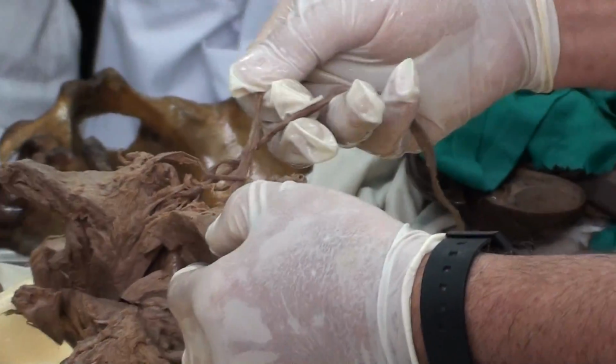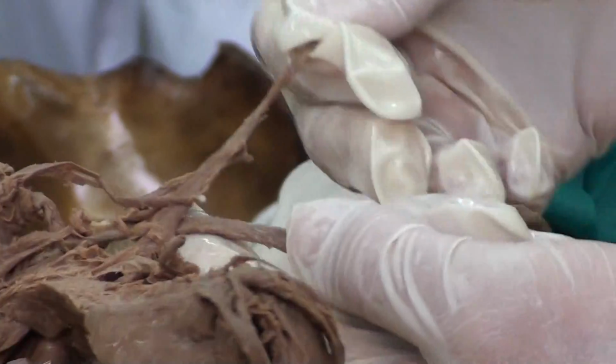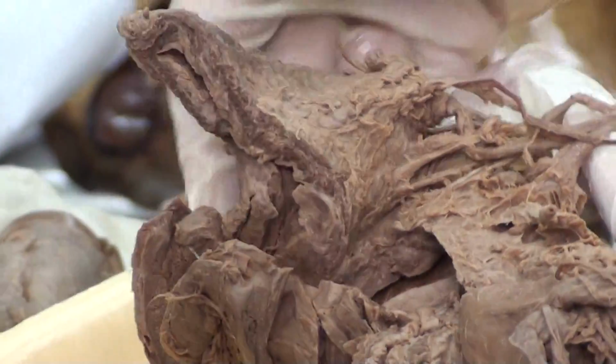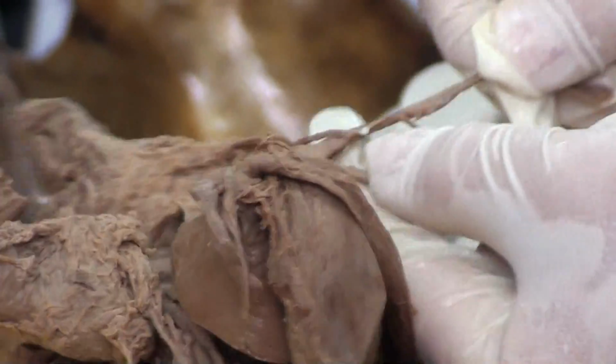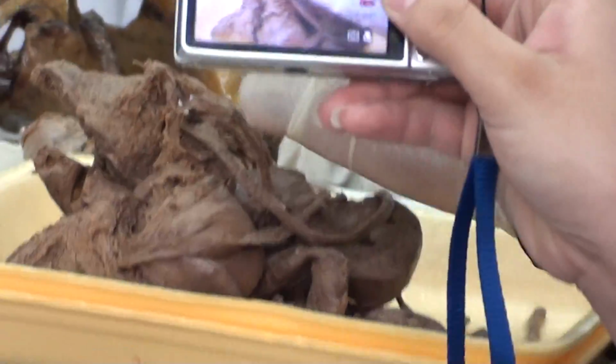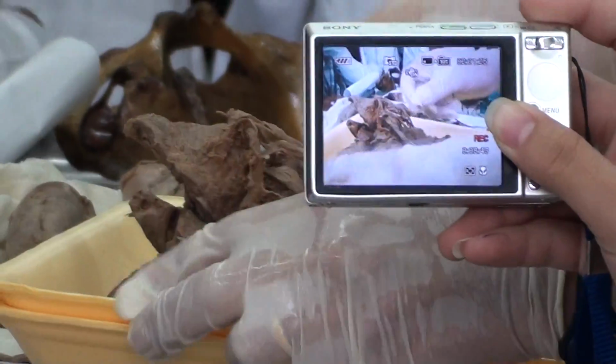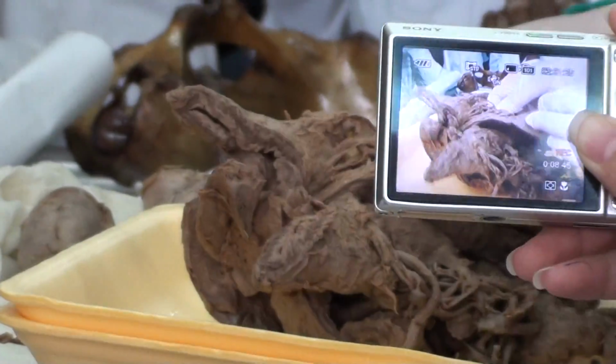Okay? So the uterine artery, that's the uterus right there. And this is the problem right here. So the ureter is crossed by the uterine artery exactly like that, from lateral to medial.